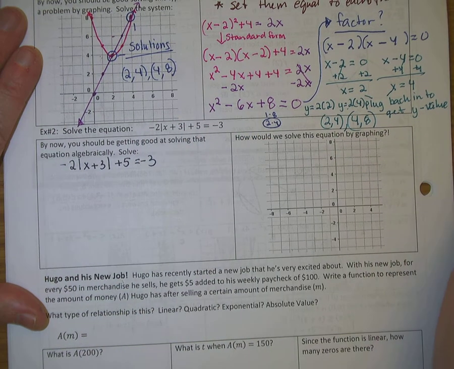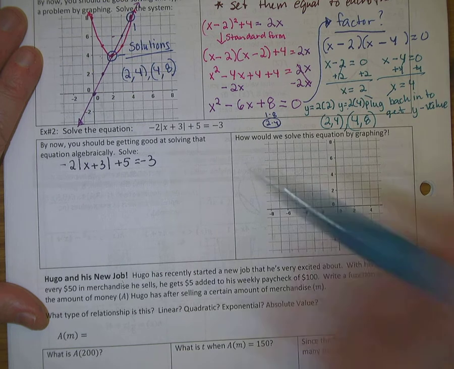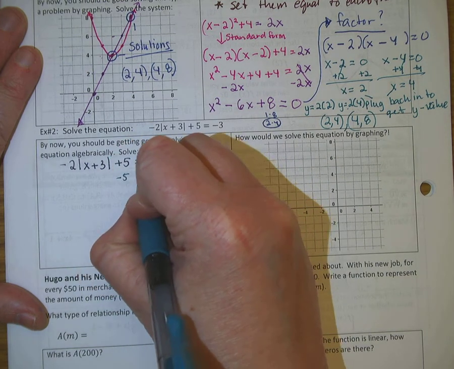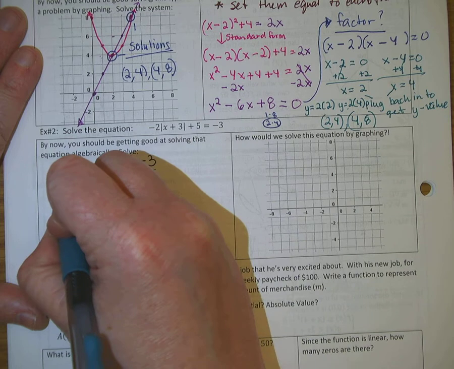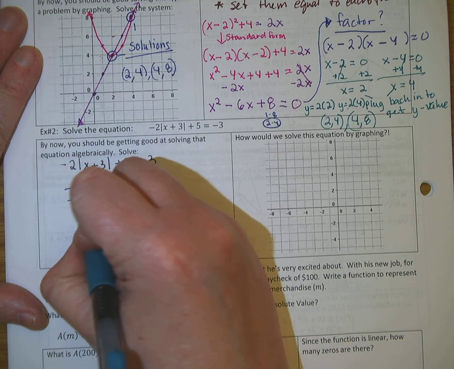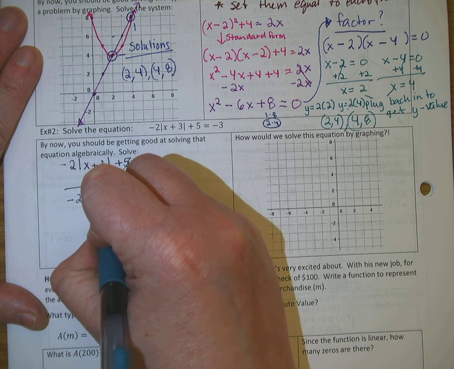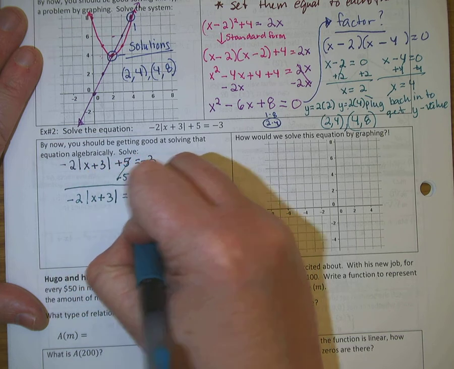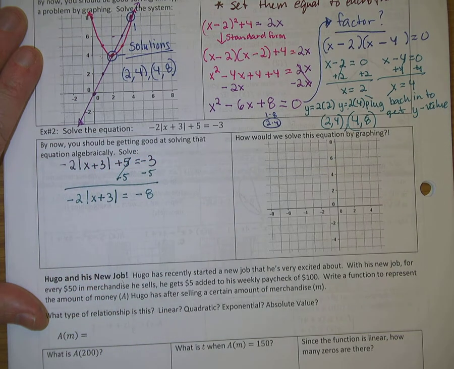Okay, what's the first thing I need to do to solve that? Minus 5. So I have a negative 2, absolute value of x plus 3 equals a negative 8. Okay, now what?